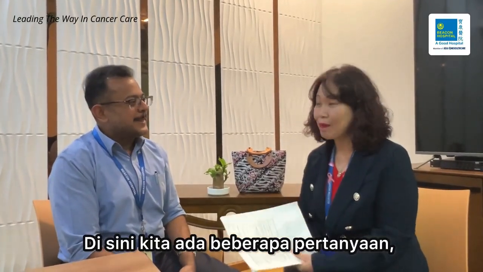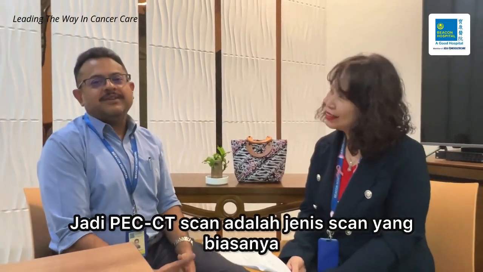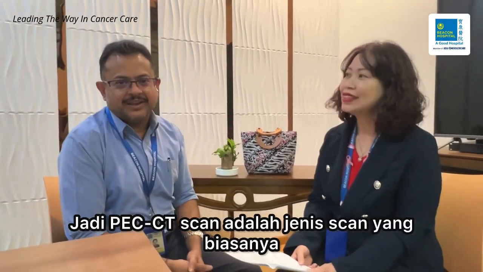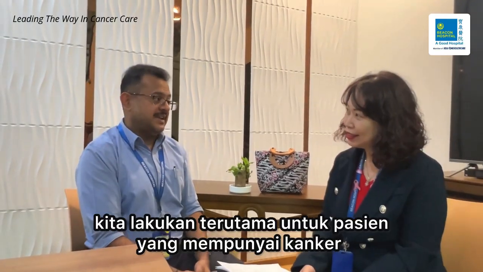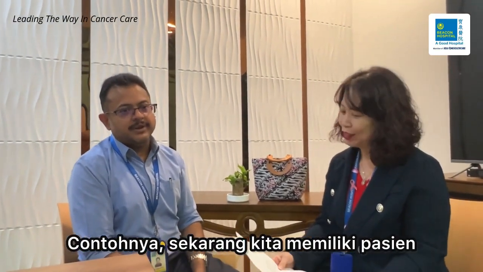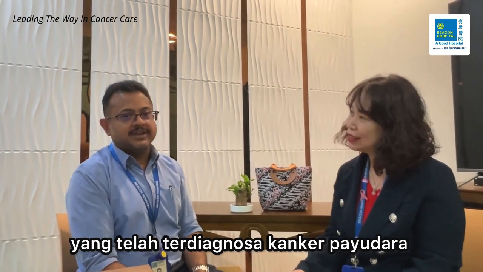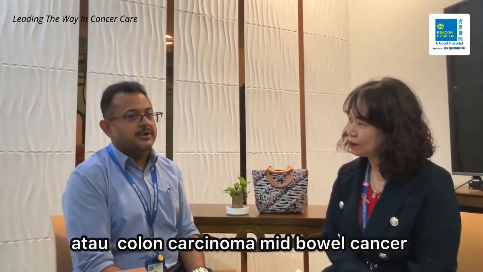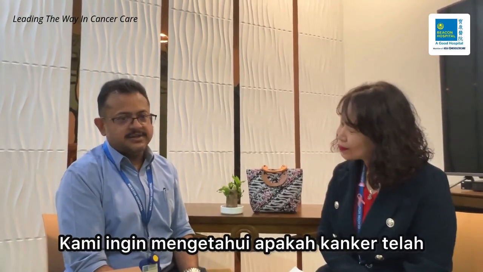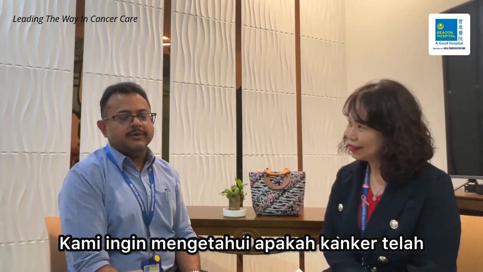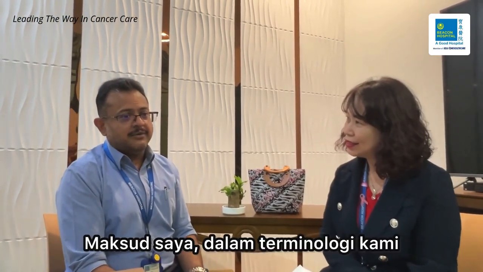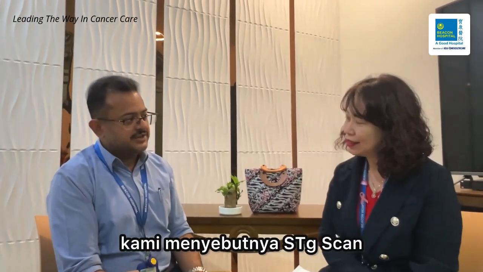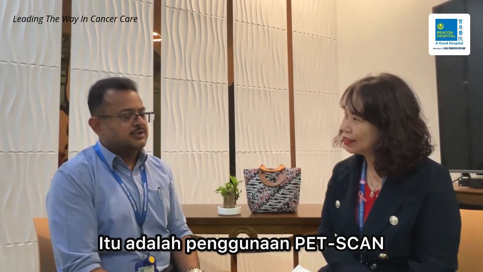Di sini kita ada beberapa pertanyaan, apa itu PET CT scan? So PET CT scan is a type of scan that we usually do mainly for patients with cancer. For example, now you have a patient diagnosed with breast cancer or colon carcinoma, bowel cancer. We want to know whether the cancer has spread to other parts of the body. So meaning to say, in our terminology, we call it staging scan. So that is the use of PET scan.